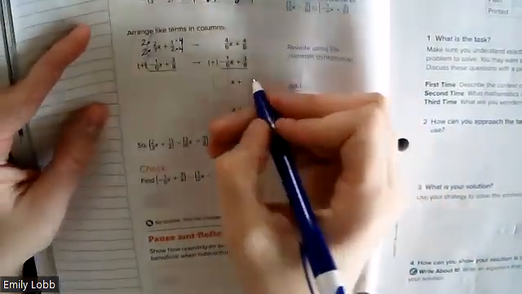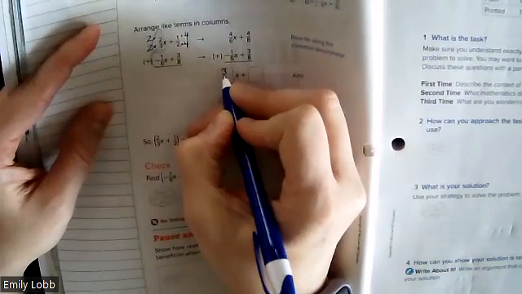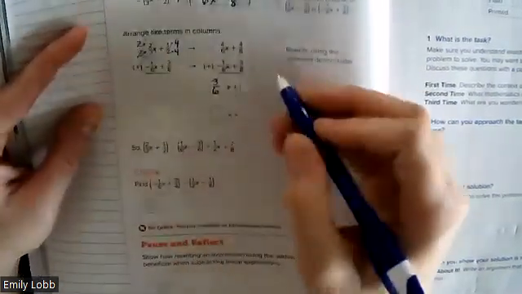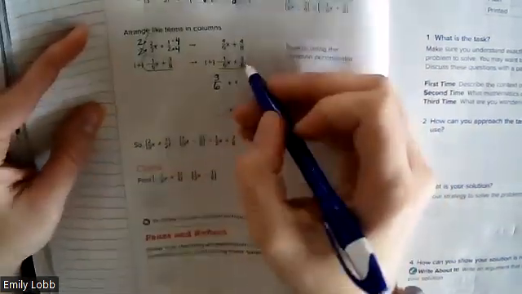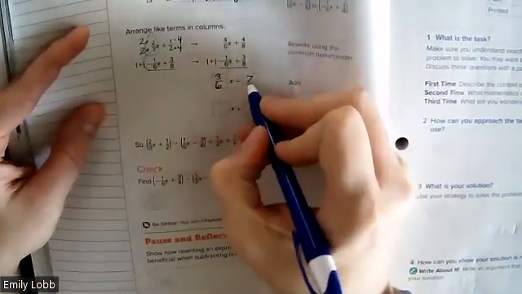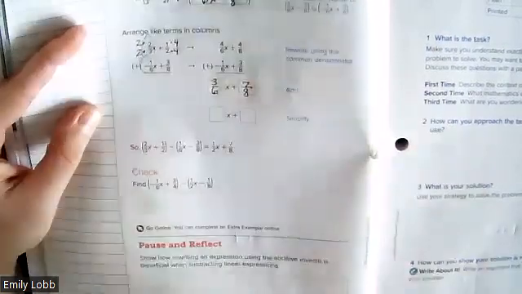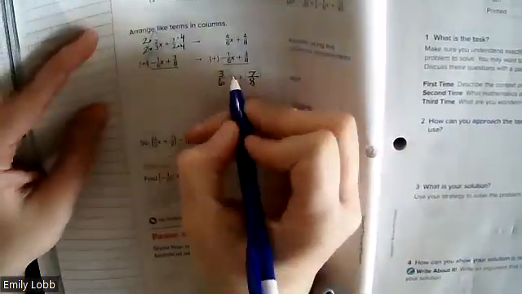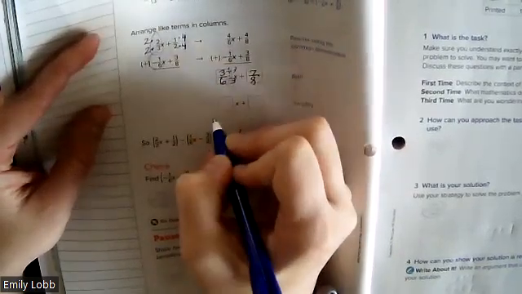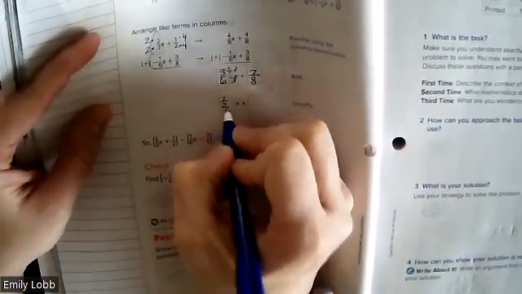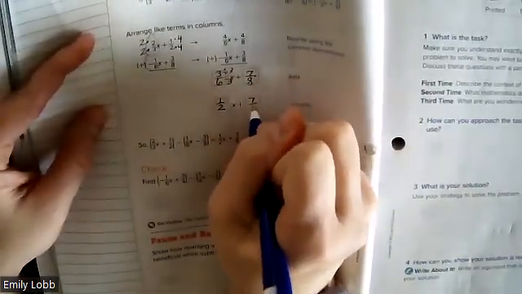4/6 minus 1/6 is 3/6x. 4/8 plus 3/8 is 7/8. And we have to simplify. I can divide both of these by 3. So I end up with 1/2 x plus 7/8 is as simplified as it gets.